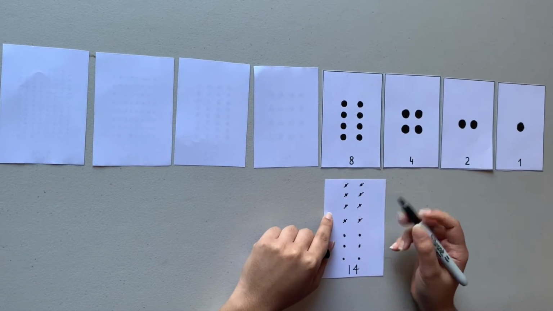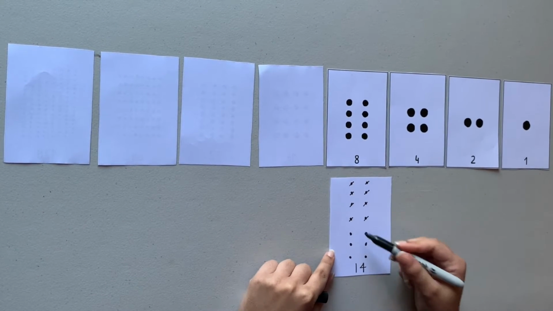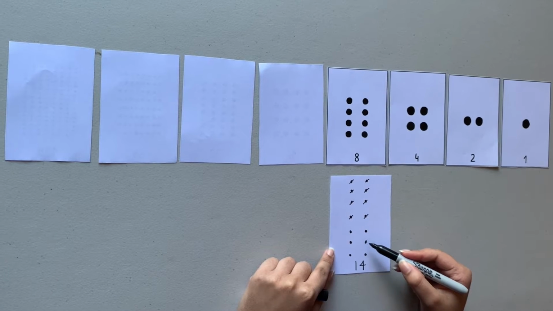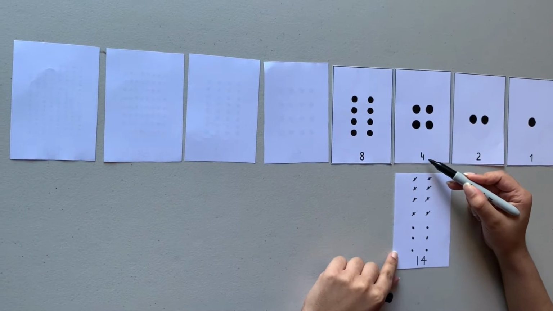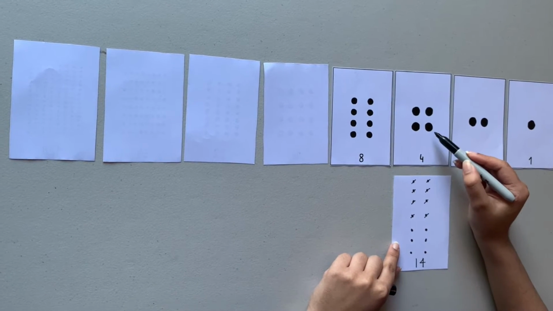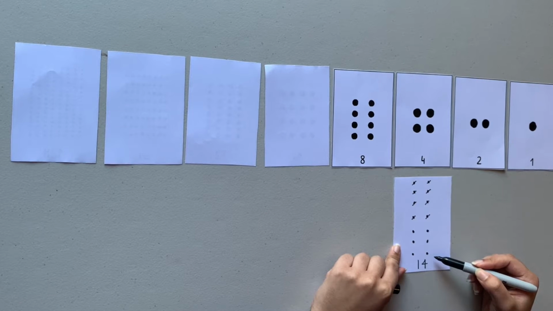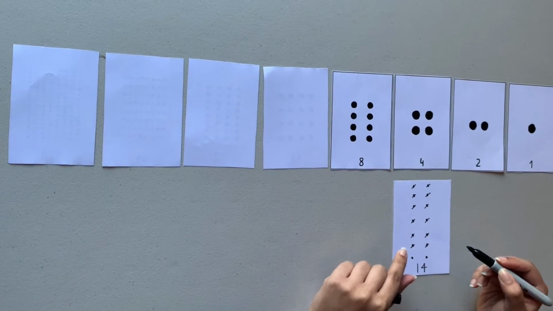Effectively, we've just subtracted 8 from 14. Now, how many dots do we have left? 1, 2, 3, 4, 5, 6. Let's move on. Is 4 less than or equal to 6? It is. Now, there's 4 dots here, so let's just cross off 4 dots here as well. 1, 2, 3, 4. Perfect.